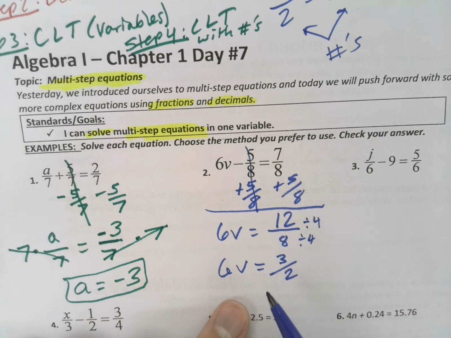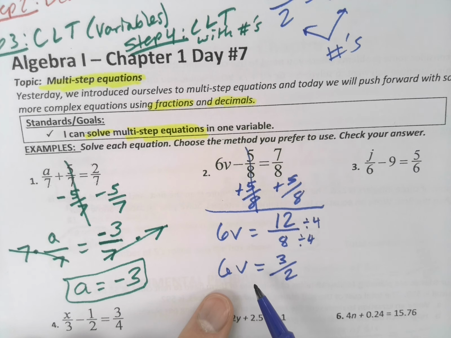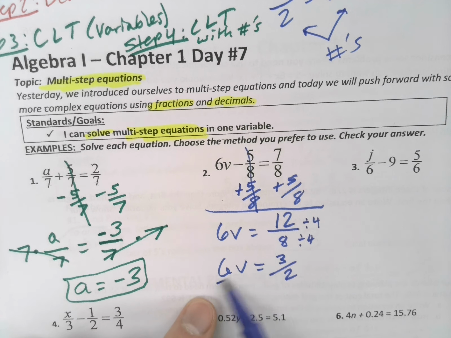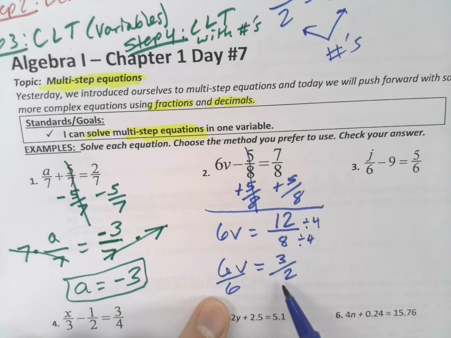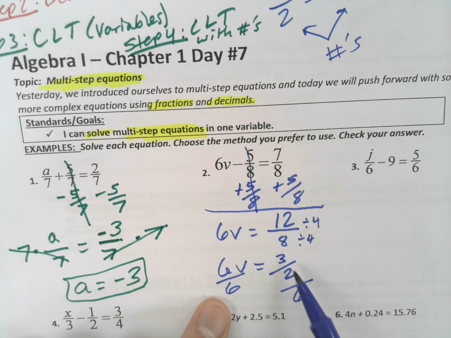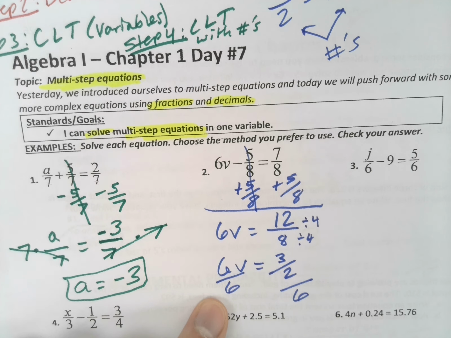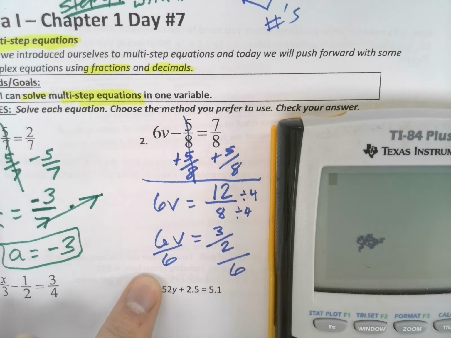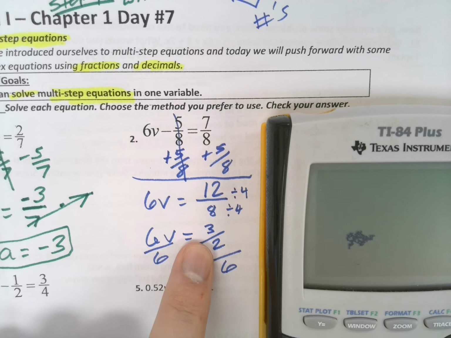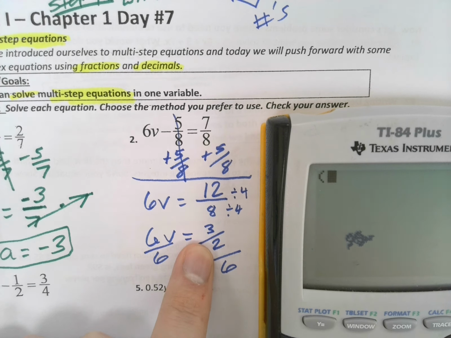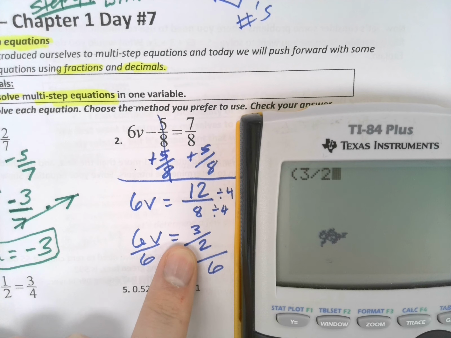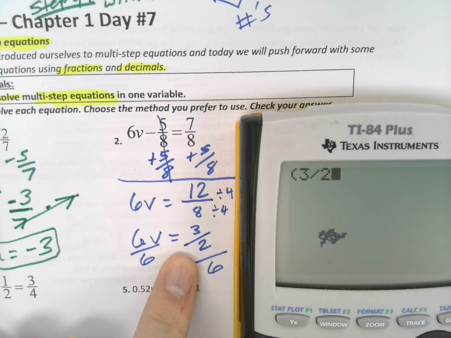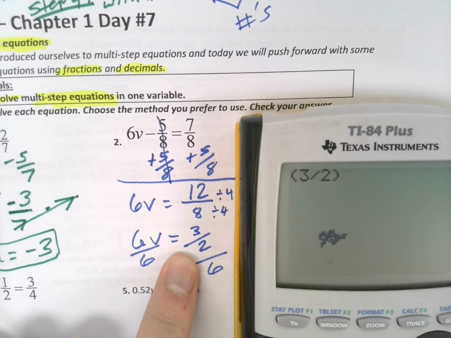Now here's where a calculator is going to come in handy. We can divide by 6. The problem is you are dividing a fraction by another number. So if you're going to do this, guys, here's how you should type this in on your calculator. We're going to go parentheses 3 divided by 2. That's our fraction. Close parentheses. And then divide by 6.